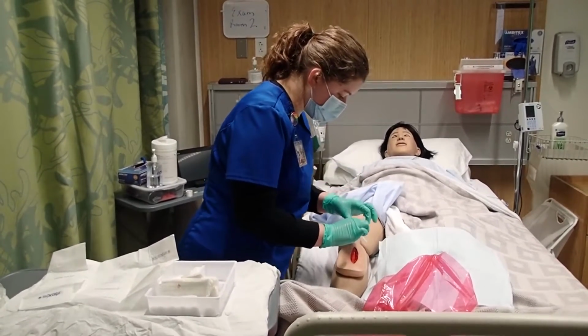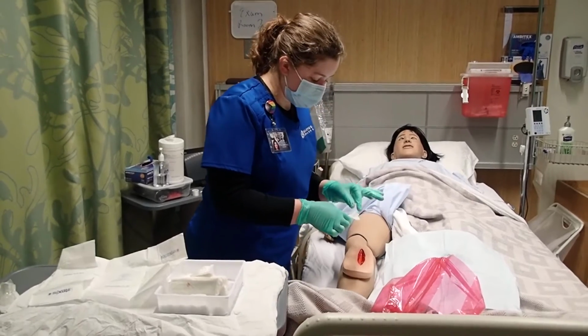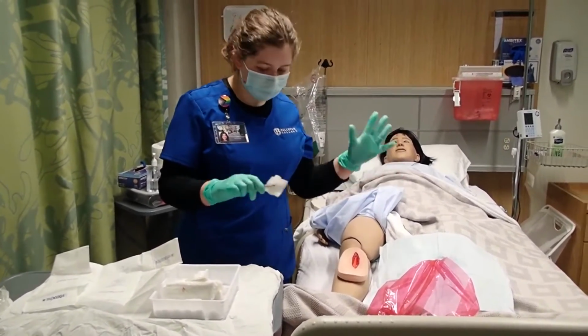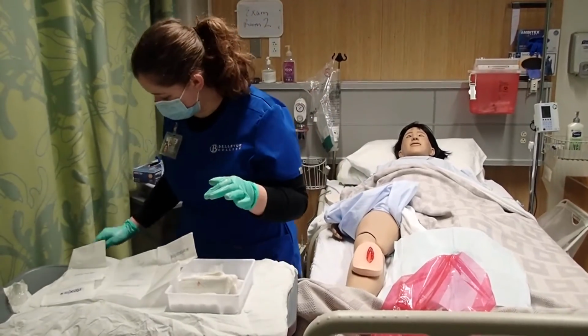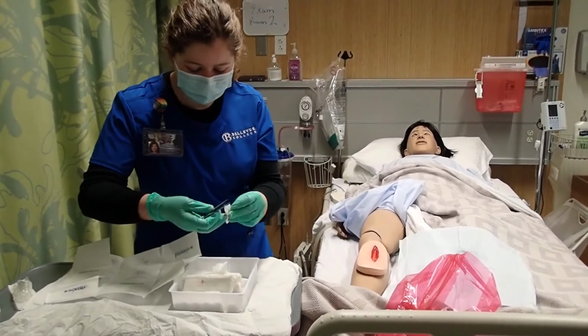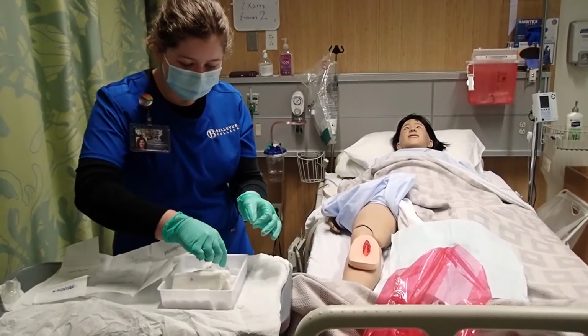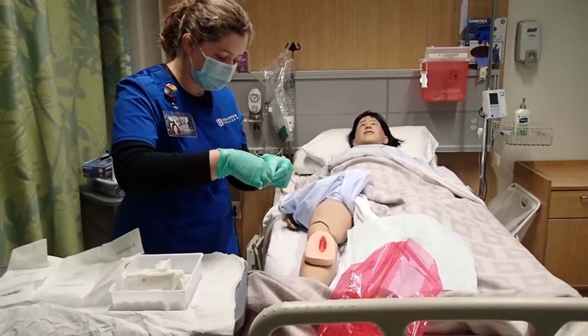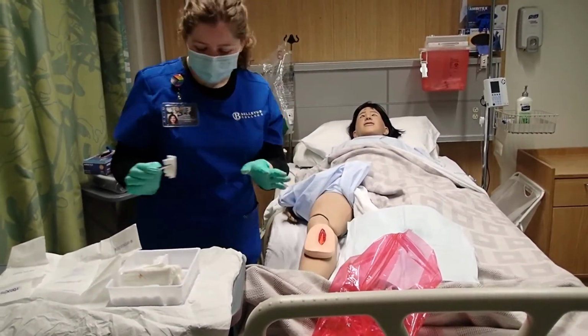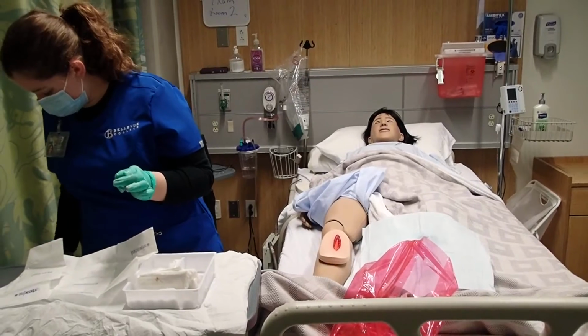Go from clean to dirty. I'm going to make sure I do not touch the inside of the wound with the outside of the wound. Dip this in the saline and go back, clean the outside, and as I do this, I just look at it.